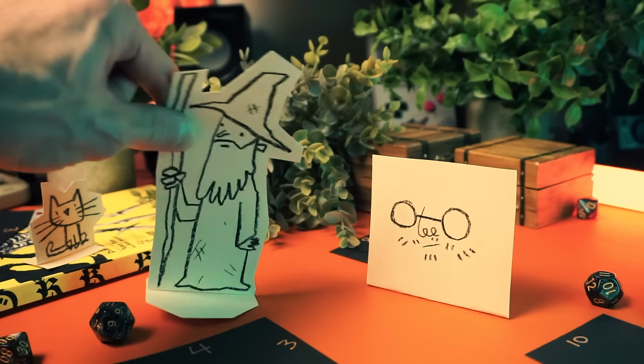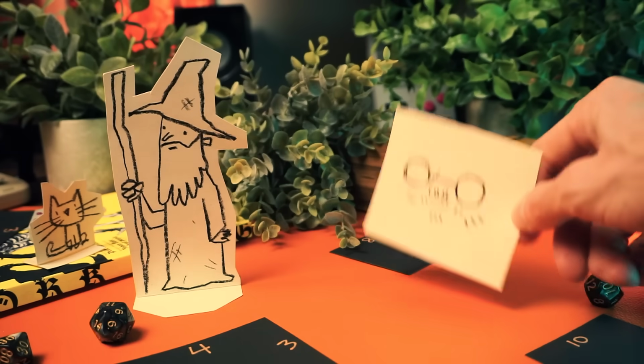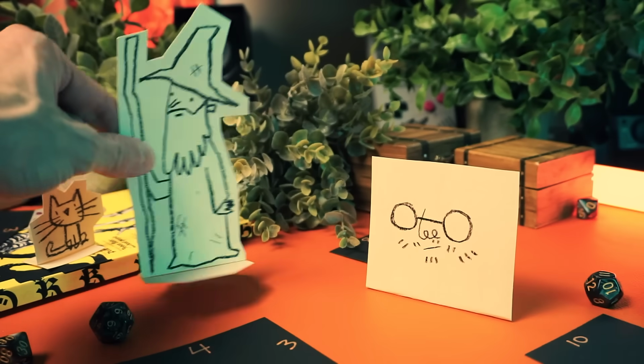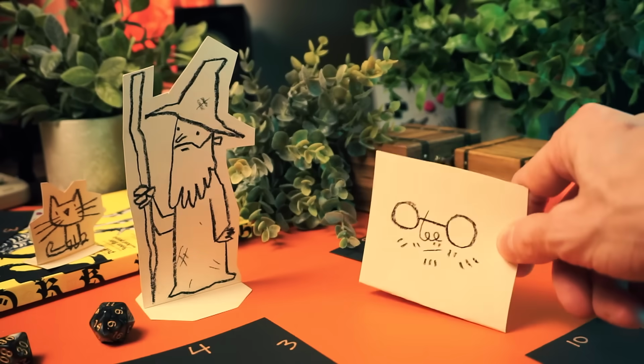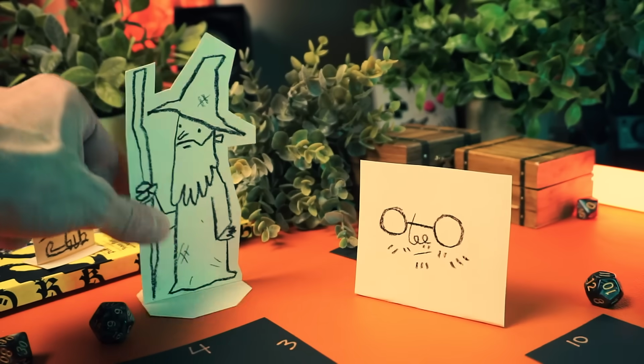It's math, magical math. You sound like a math teacher. I am a math teacher. Wait, I thought you were a wizard. I can be two things.